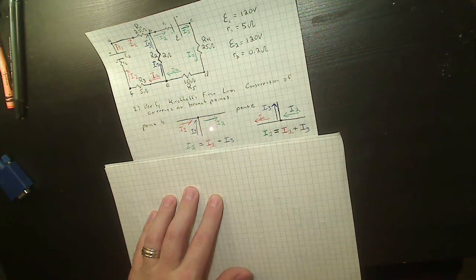So I'm going to look here. I have I2, which is coming out. So I2 is going to be equal to I1 plus I3. Okay, so that's what we've got over here. And then if I look at point E, I have I3 coming out and I1 coming out. So that means I1 plus I3, because they're leaving, must be equal to I2 coming in. So in both cases, I have I2 equal to I1 plus I3.